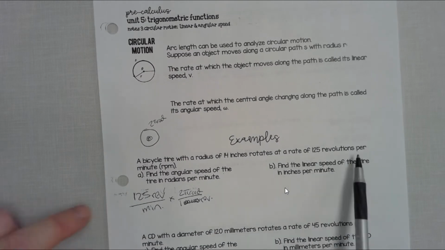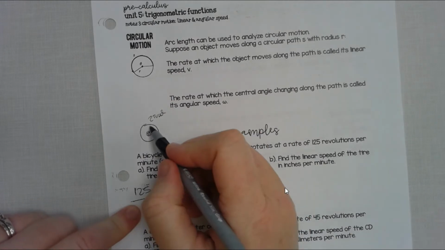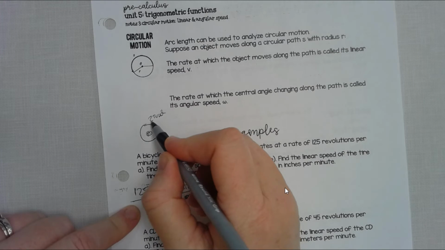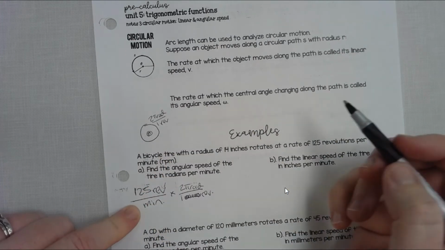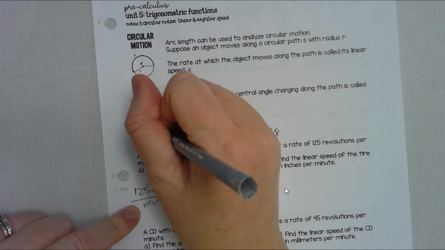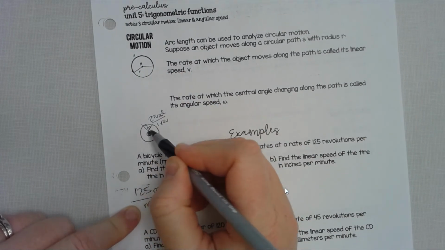So if I have 125 revolutions per minute, and I know that it takes me 2 pi radians to go around 1 revolution, so 2 pi radians is equivalent to 1 revolution. This is supposed to be like a little radian right in the center, so we're talking about a radian motion there. The whole thing would be 2 pi, that angle measurement.